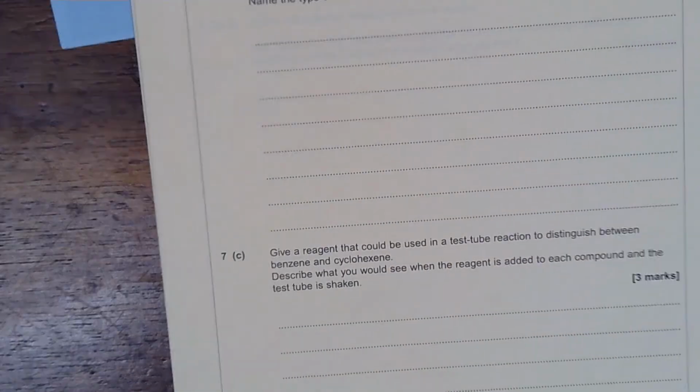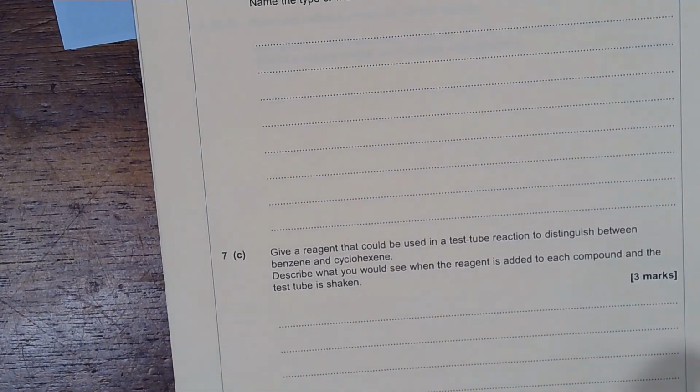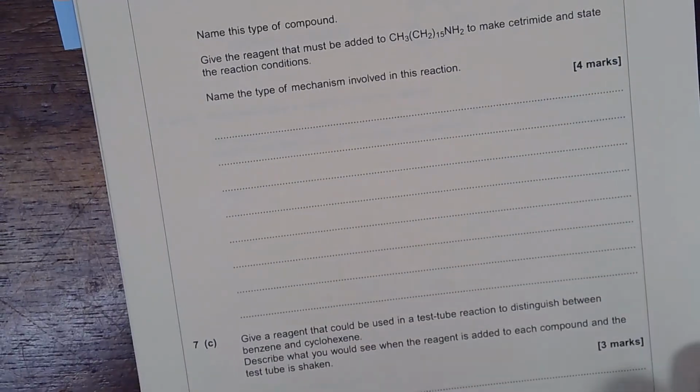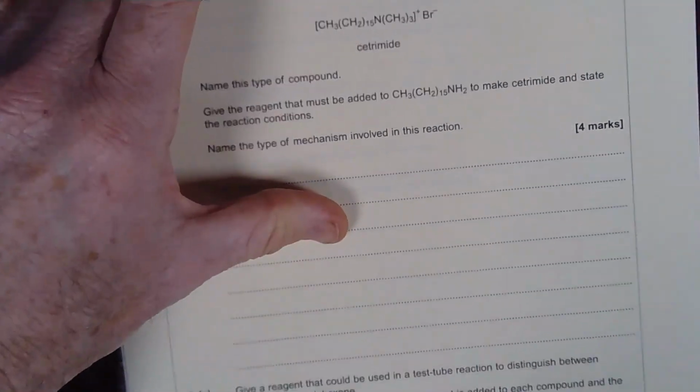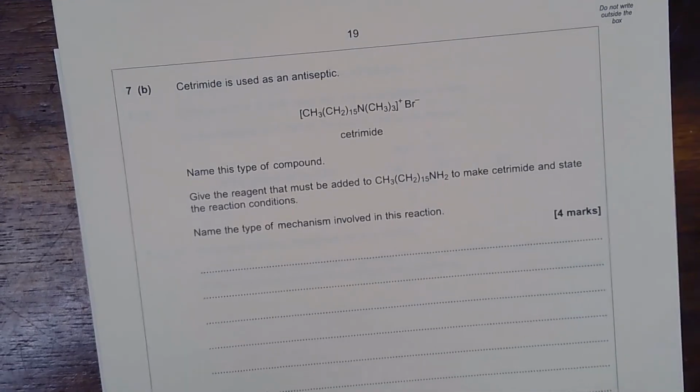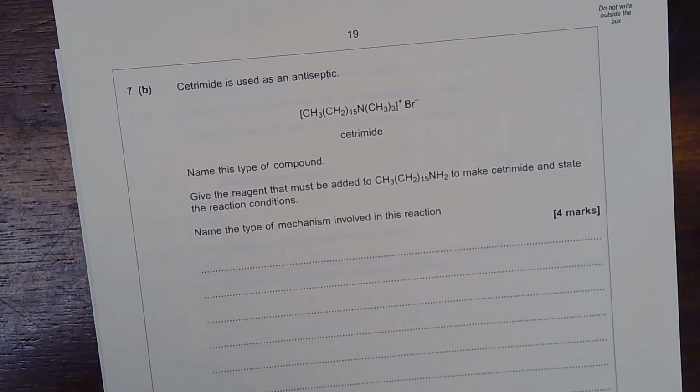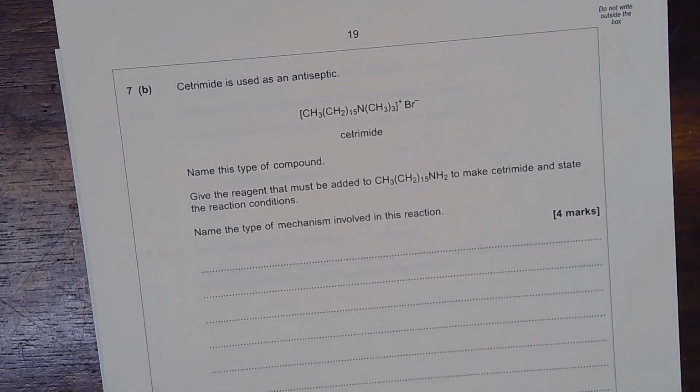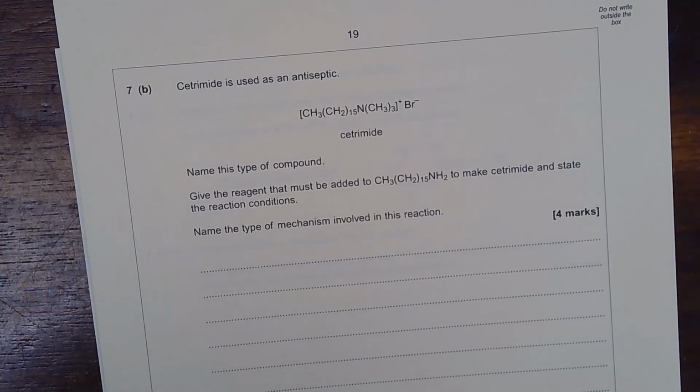On to part B. This is a question about that structure, which is a quaternary ammonium salt. It says, name this type of compound. So you don't need to name it specifically here, you just need to name what type of compound.